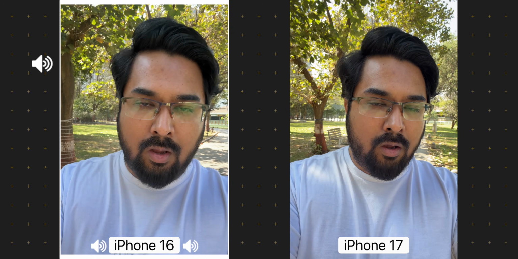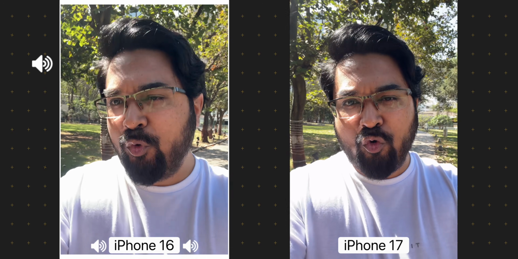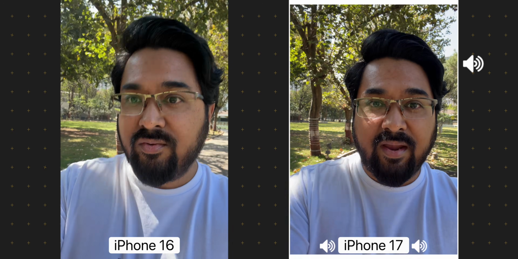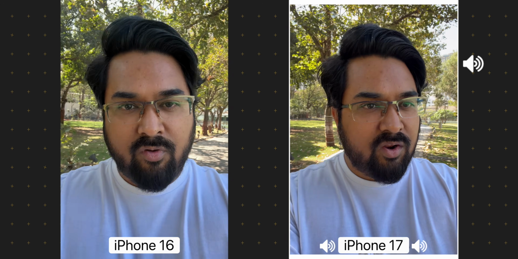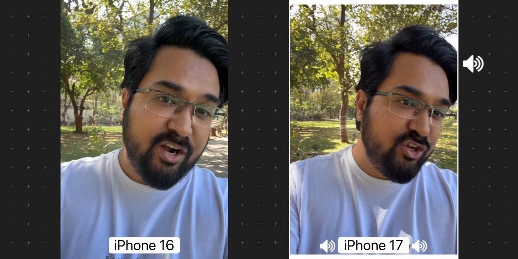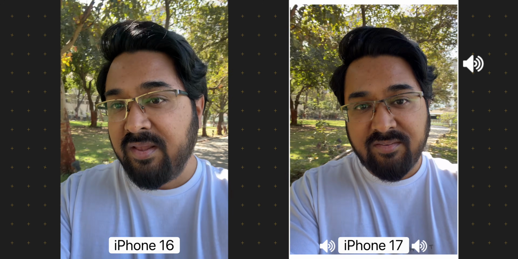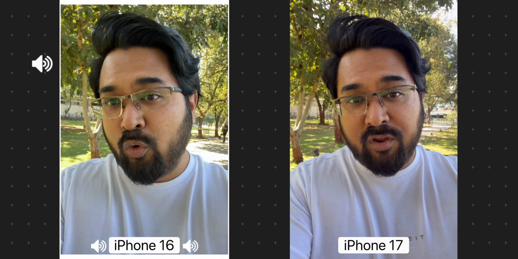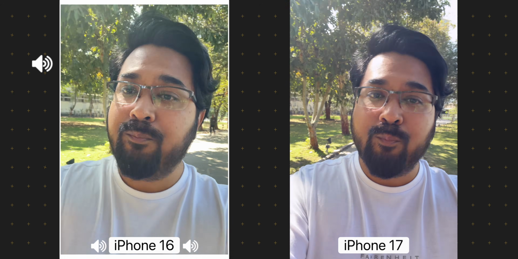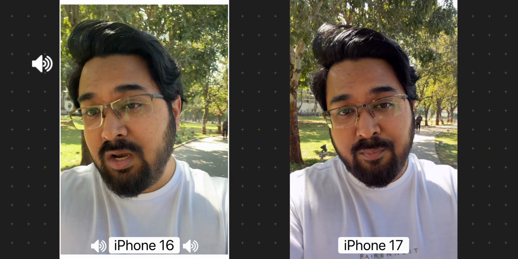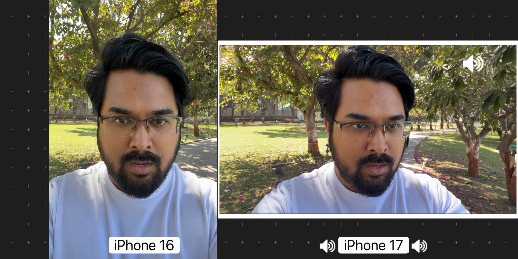Now the iPhone 17 gets a much needed improvement in its selfie camera. It now gets an 18 megapixel square image sensor, whereas the iPhone 16 gets a 12 megapixel traditional sensor. Now because the image sensor on the iPhone 17 is square, if I wanted to, I can keep on holding the phone in portrait orientation and the video can still be captured in landscape mode. Here is a quick example of how that looks like.